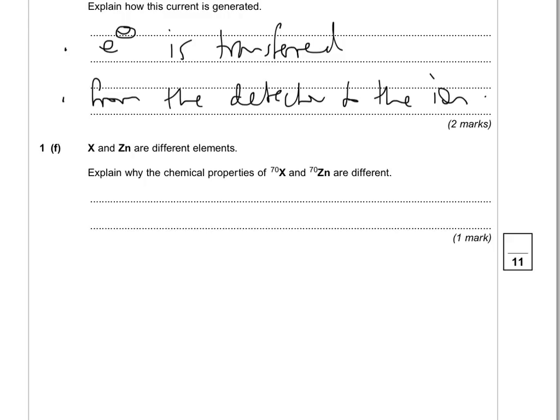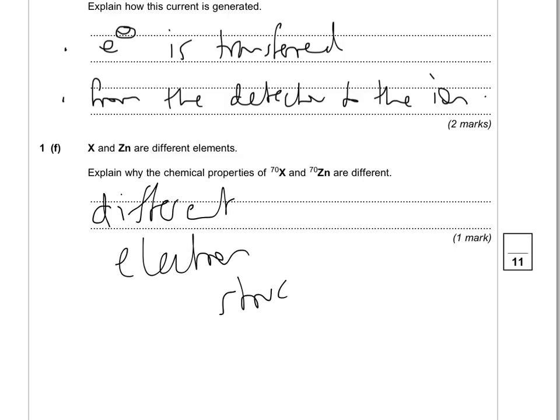This next question is kind of a rehash of a question that is often asked. So explain why the chemical properties of these two are different. Usually the question is explain why the chemical properties of isotopes are the same. But this one is asking why they're different, and this is because they have different electron structures. So not the same electron structures, like when you're explaining why chemical properties are the same. Here you have different electron structures.